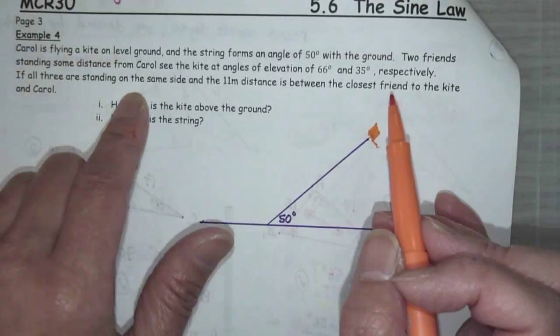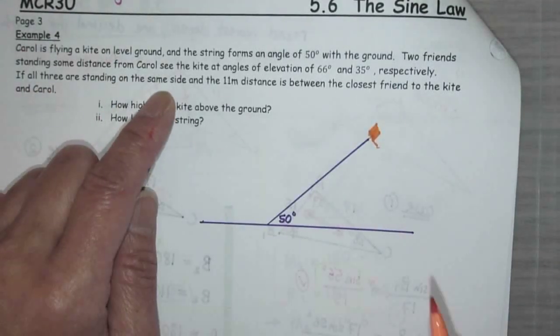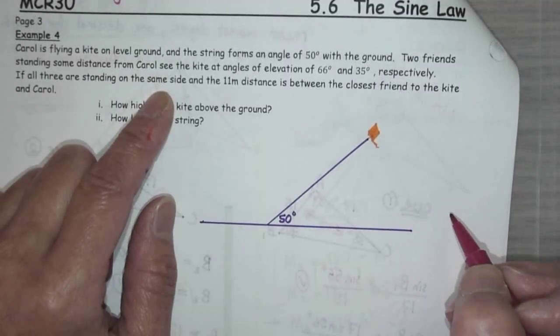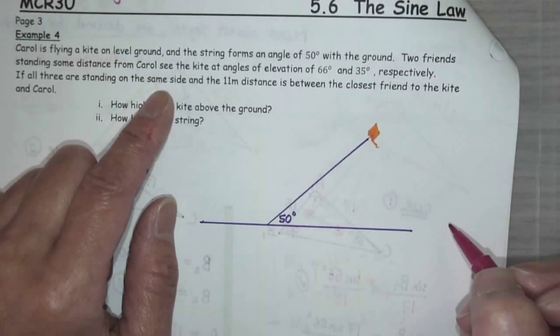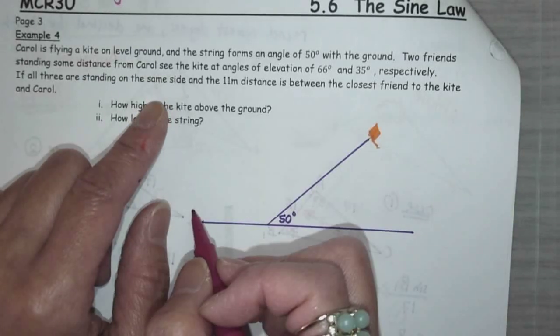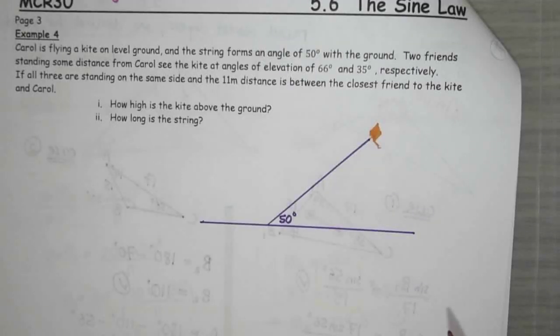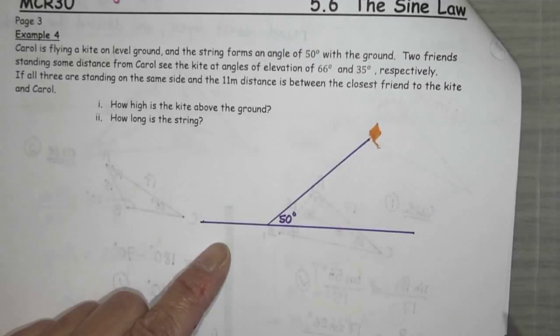All three of them are standing on the same side of the kite. Because this would be a different diagram if one friend was standing over here, it would make it a wider triangle, or are they all standing here, or anything like that. So they specifically said, yep. How do you know that Carol is in the middle or not? Oh, she could be here.